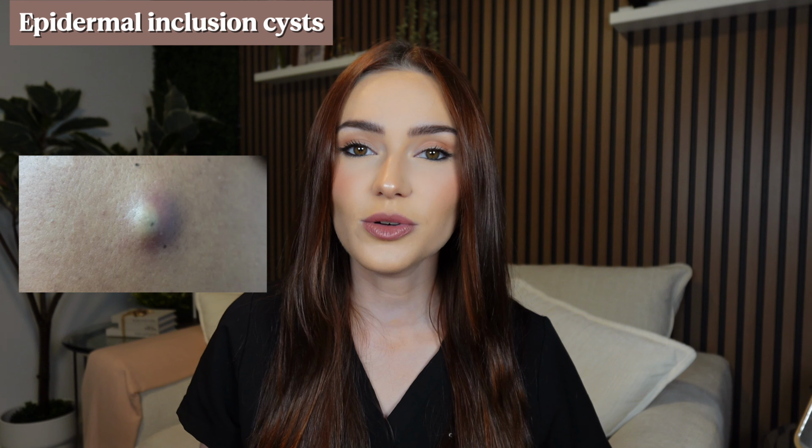These cysts form when skin cells don't shed appropriately, so they get trapped underneath the skin and accumulate. They're most commonly caused by either ingrown hairs or blocked oil glands or even minor trauma to the skin. A membranous sac then forms around this collection of keratin, and we also see a small opening at the top of the cyst that looks like a little blackhead called a central punctum.